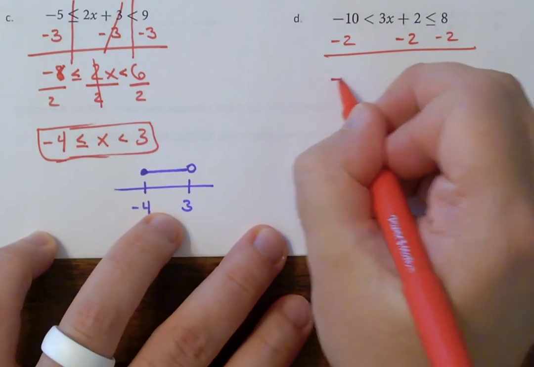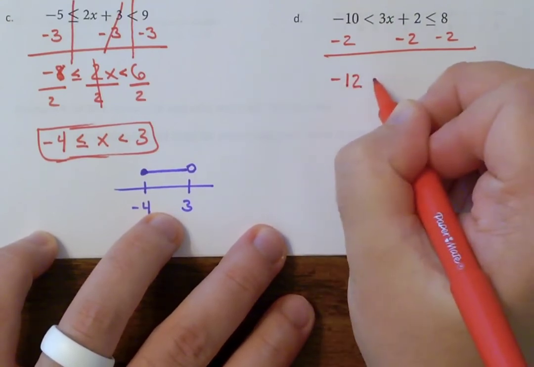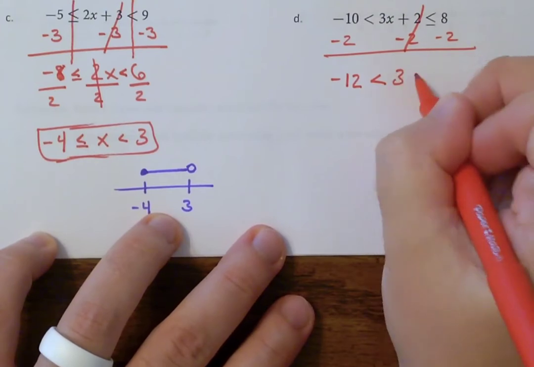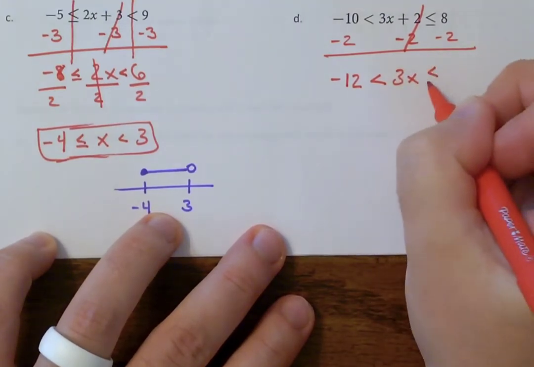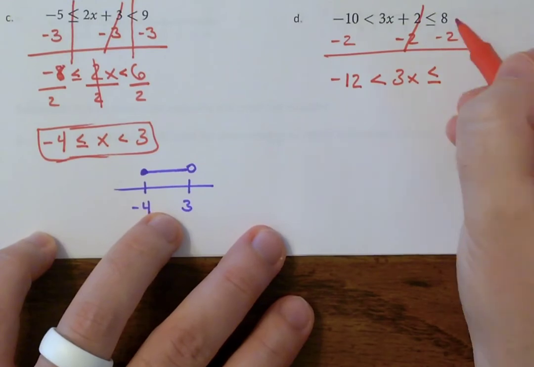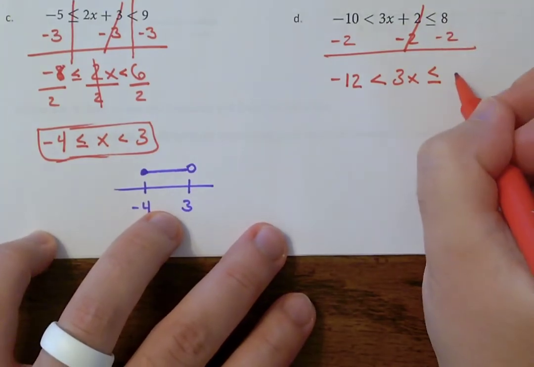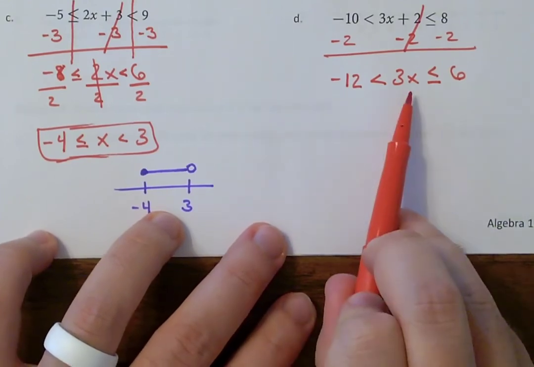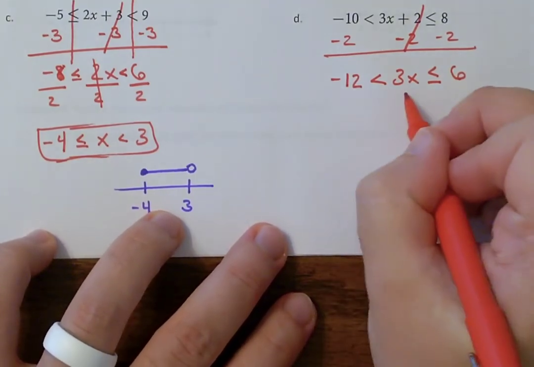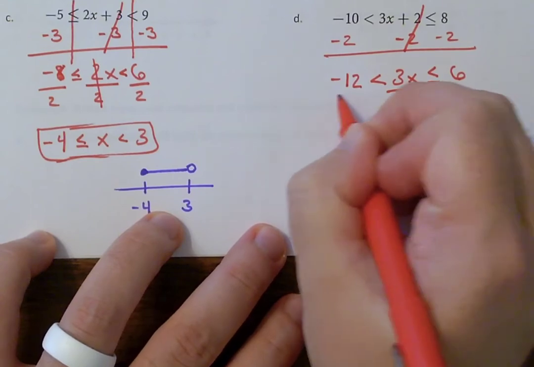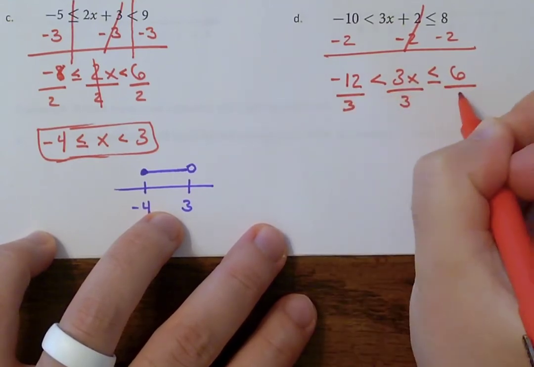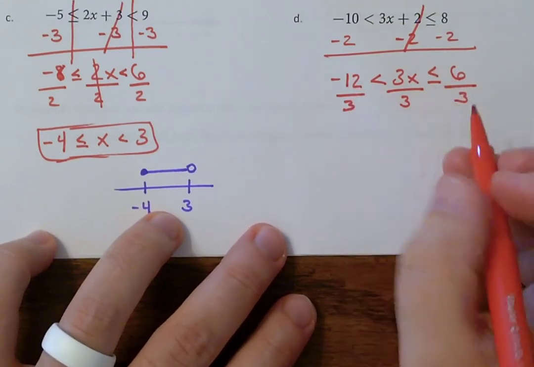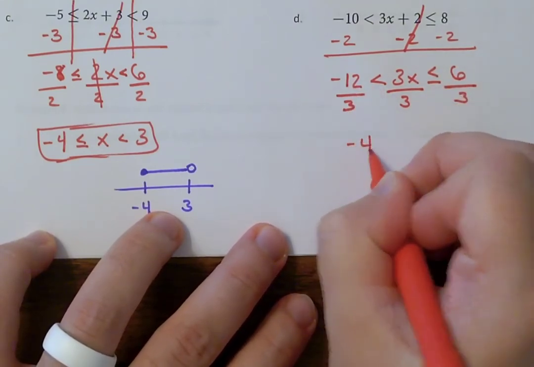-10 minus 2 gives us a -12. 2's cancel out, so we get 3x. Less than or equal to 8 minus 2 is going to give us 6. And then having 3x means I need to divide by 3 to all three parts. When I divide by 3, -12 divided by 3 is -4.